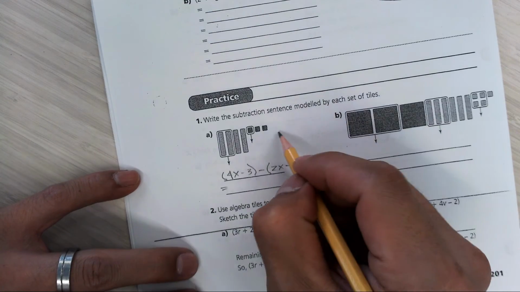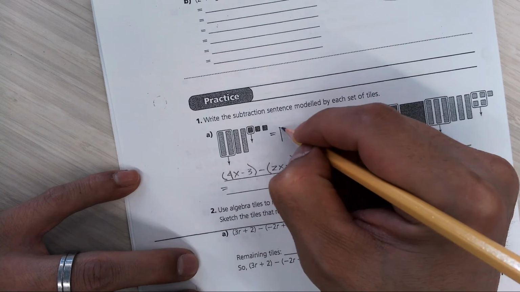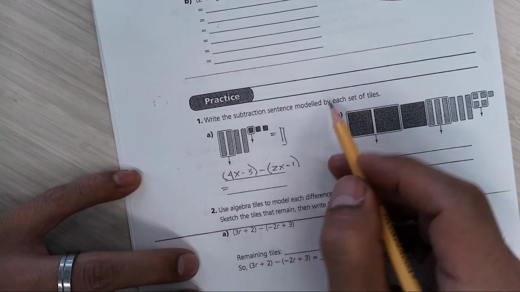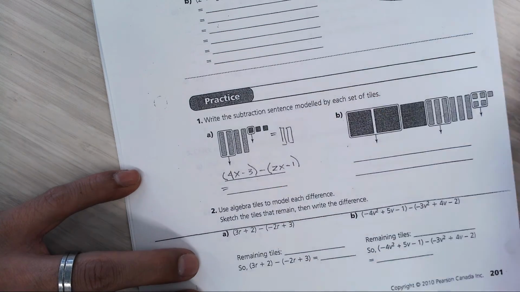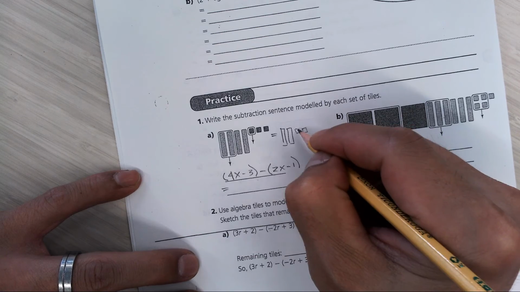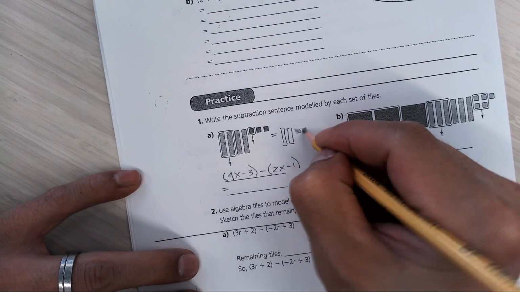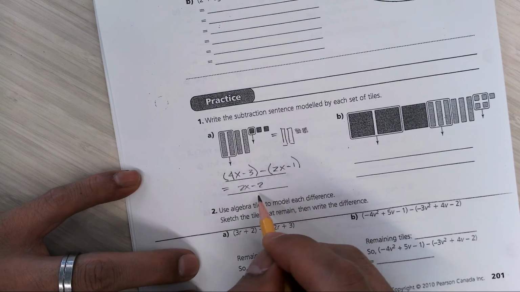Well, we're going to draw first of all our remaining tiles here. Don't forget to do that. I know it doesn't explicitly say that, but it's always nice to draw the remaining tiles when you're subtracting algebra tiles. There's my remaining tile. So what is that? That is equal to 2x minus 2. Okay?